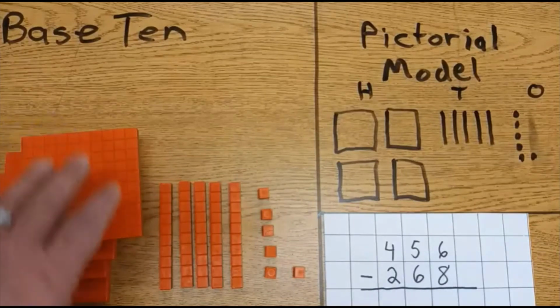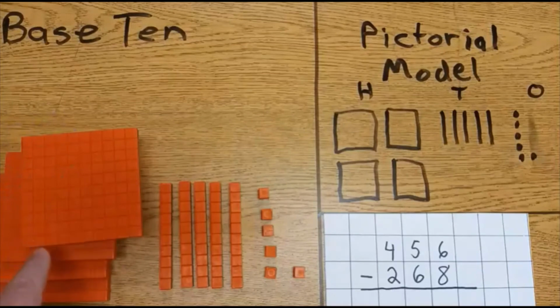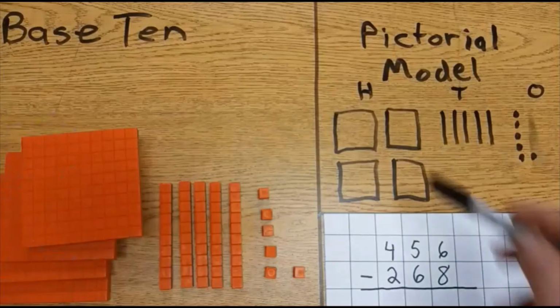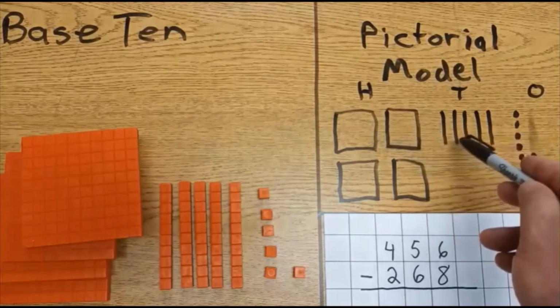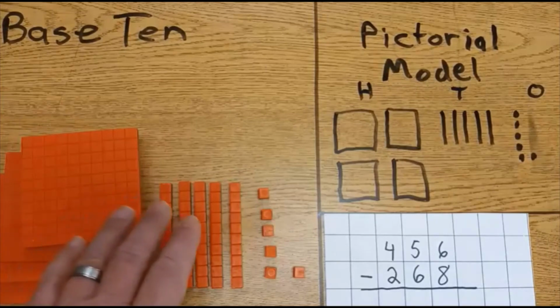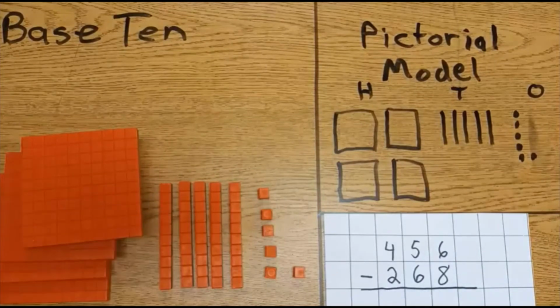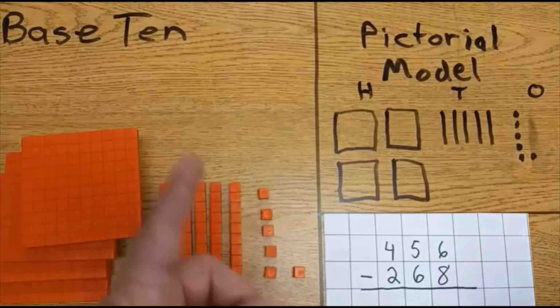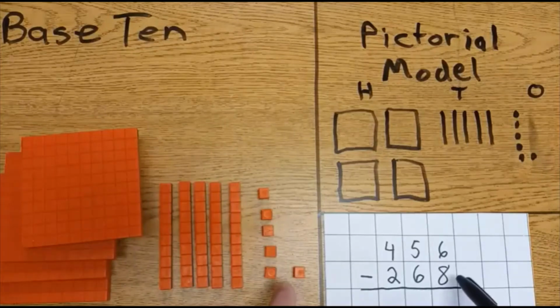And you can see I modeled the top number over here with the base 10 blocks. This is 456. This is the pictorial model, that's 456. And this is the standard way of how we write it out. So I'm going to start with the base 10 blocks. I always like to start in the ones place because it makes it easier to regroup for me. So it's asking me to take 8 away from 6. And you see I cannot take 8 away from 6 because there's only 6 of them. So that means I have to regroup.